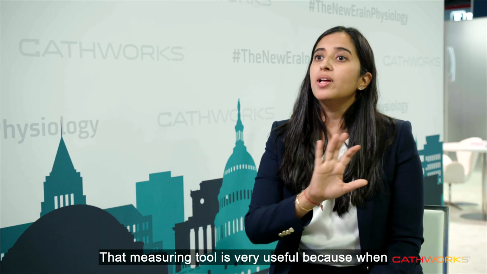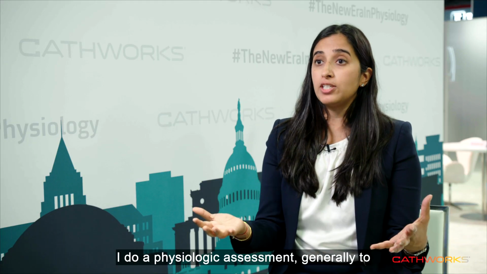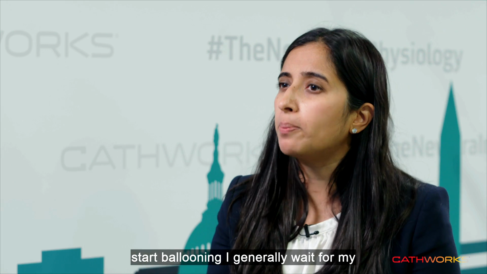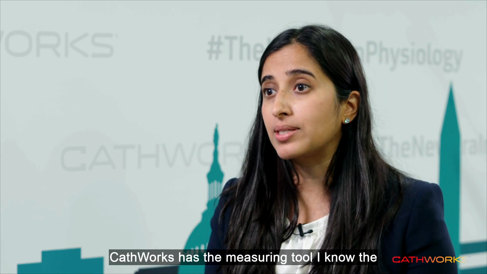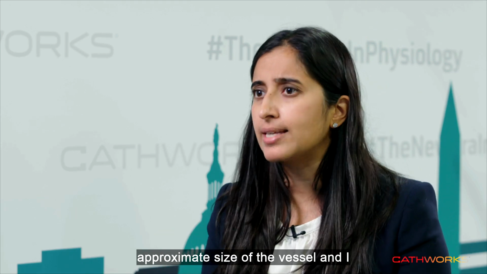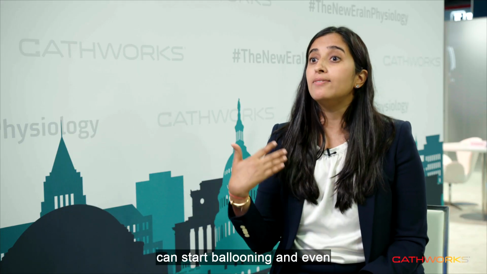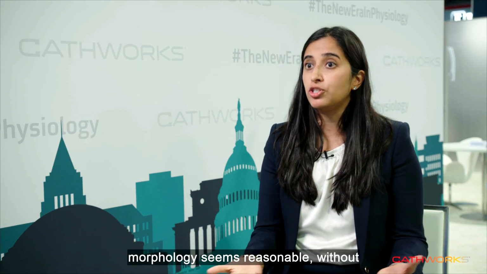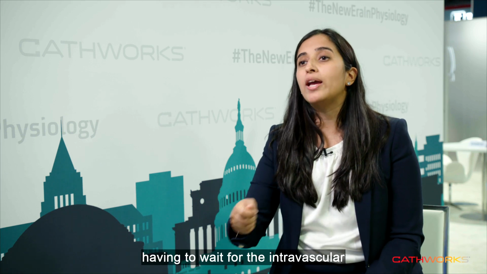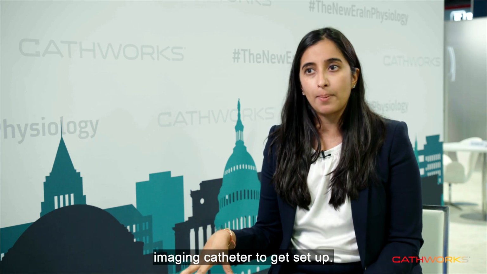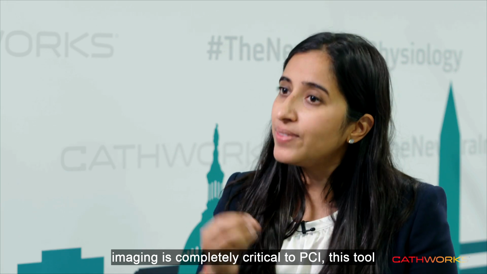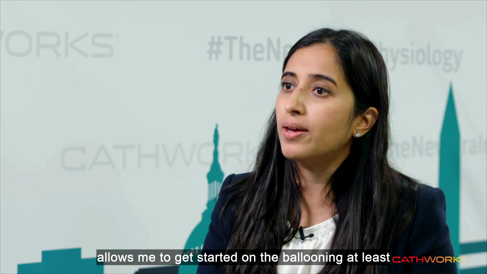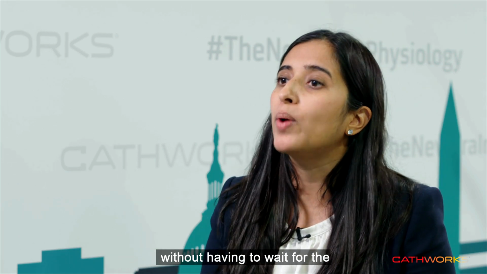That measuring tool is very useful because when I do a physiologic assessment, generally to start ballooning, I generally wait for my intravascular imaging catheter. But now that CathWorks has the measuring tool, I know the approximate size of the vessel, then I can start ballooning and even planning my stent if the plaque morphology seems reasonable without having to wait for the intravascular imaging catheter to get set up. So while I still think intravascular imaging is completely critical to PCI, this tool allows me to get started on the ballooning at least without having to wait for the intravascular imaging information.